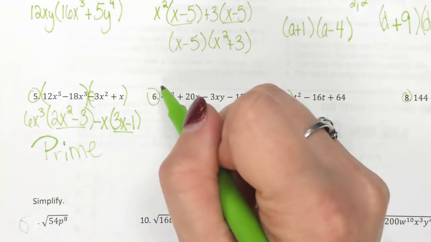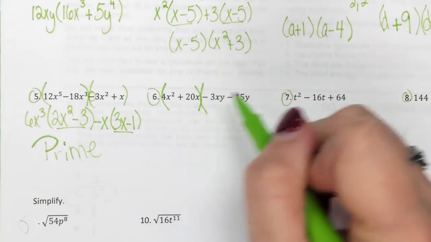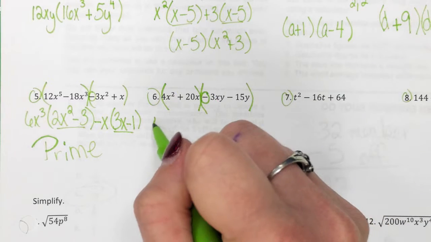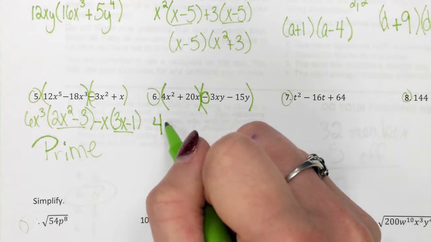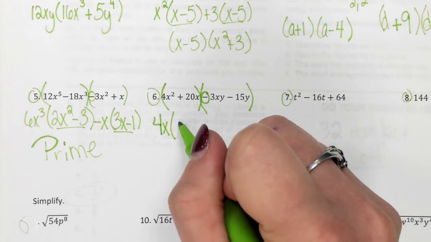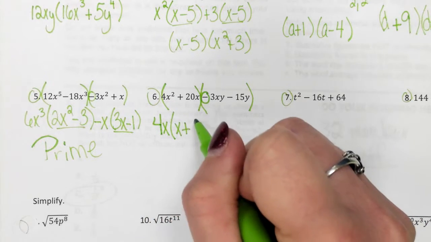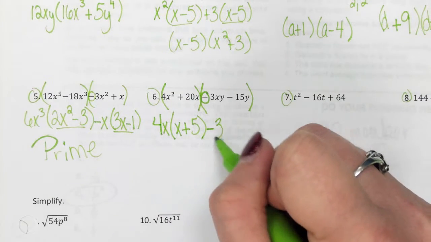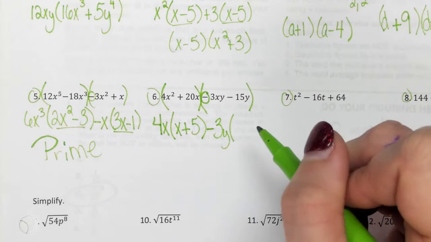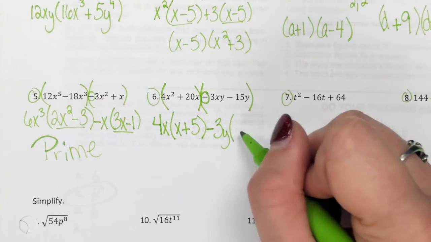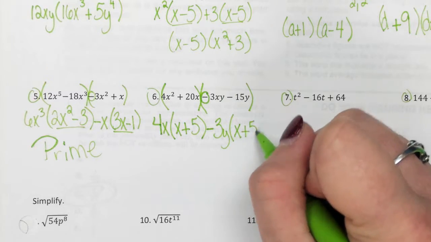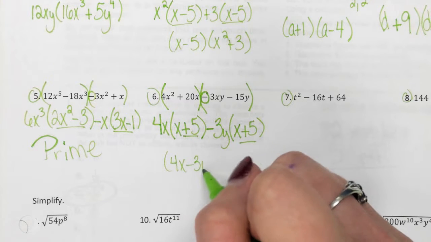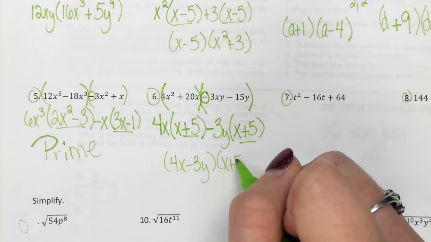All right, number 6 has 4 terms. You're going to group it again. Make sure you got that minus up with the second group. Then on that first group, you're going to take out 4x. Therefore, you are left with x plus 5. Then with that second group, you're going to take out minus 3y. You just got to be careful when you divide those out. You're going to be left with x plus 5. And then your group is going to be 4x minus 3y and x plus 5. Awesome. Very nice job.